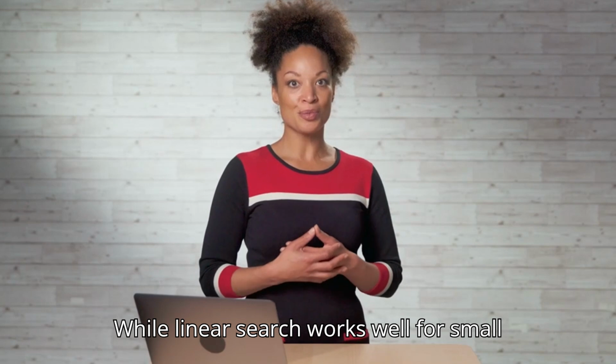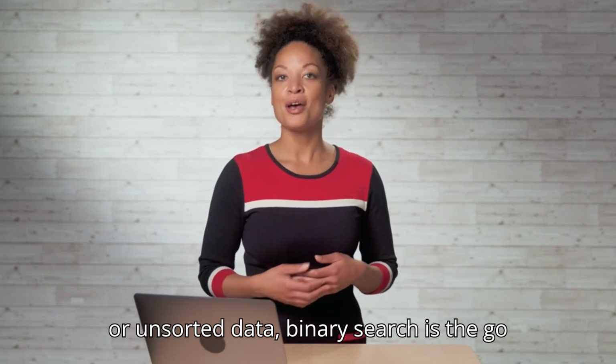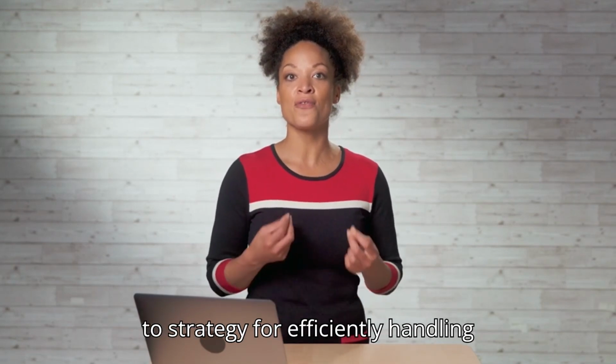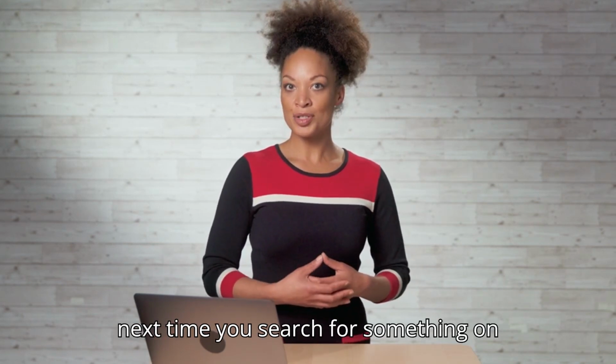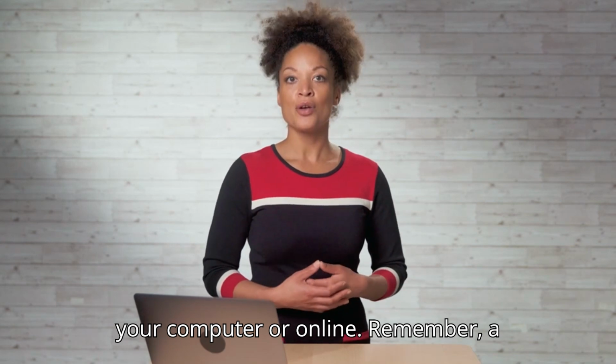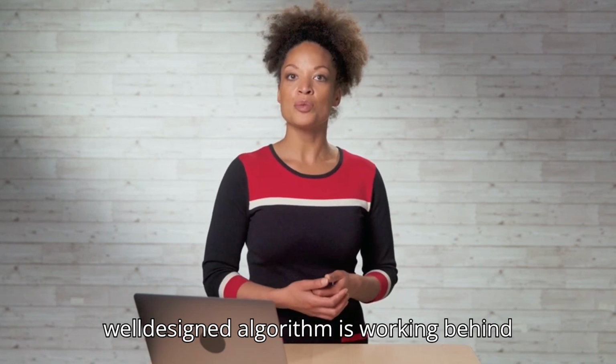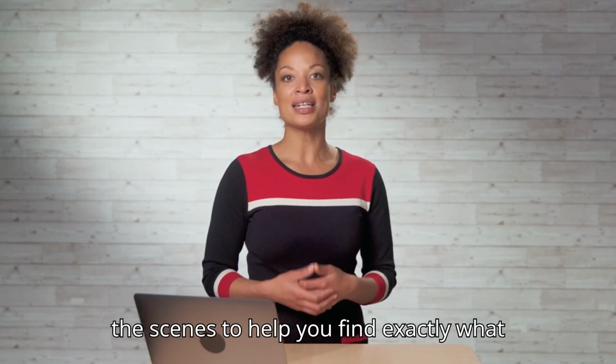While linear search works well for small or unsorted data, binary search is the go-to strategy for efficiently handling large, sorted datasets. So, the next time you search for something on your computer or online, remember a well-designed algorithm is working behind the scenes to help you find exactly what you need as quickly as possible.